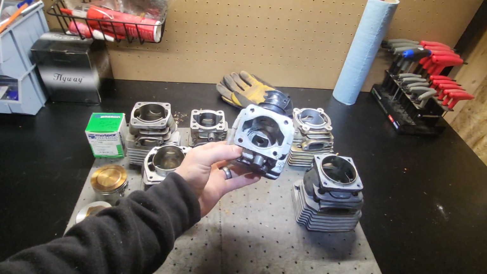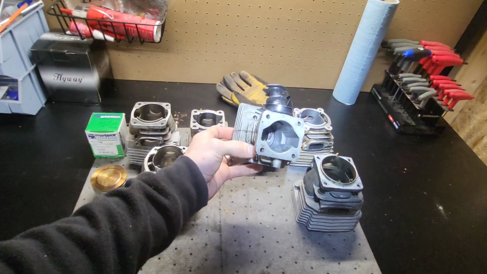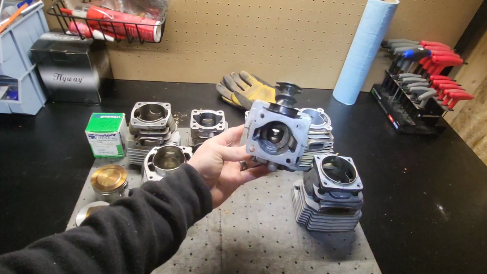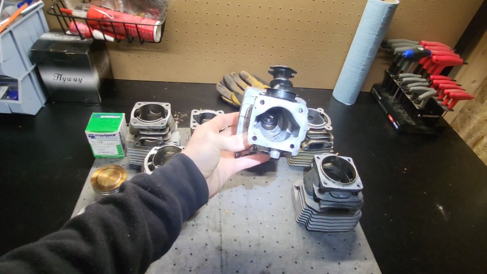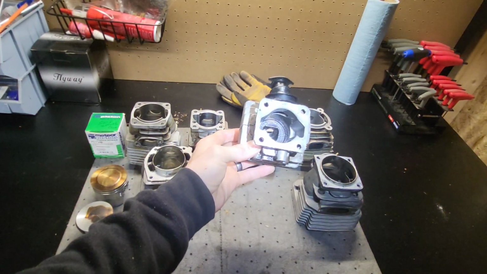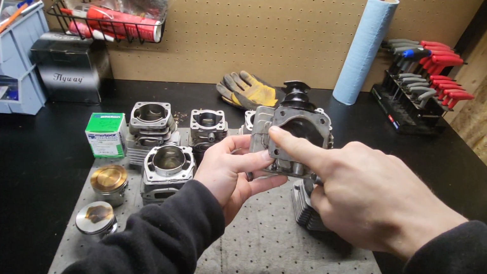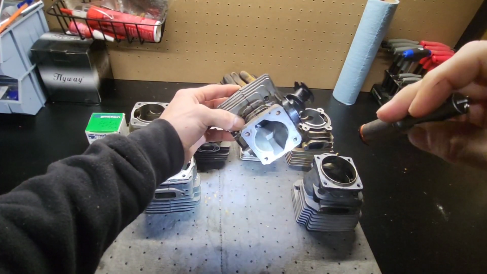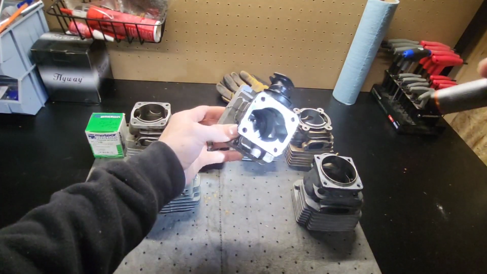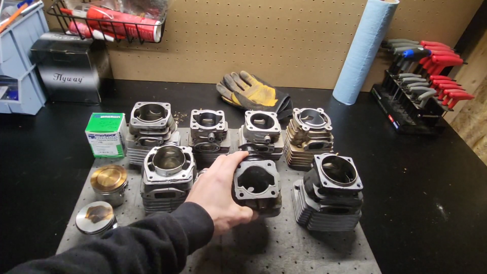This is what you call an open port cylinder. This is a dual open port cylinder. It's got one port, two ports, and they are open all the way up. No dividers on them. Dual open port.